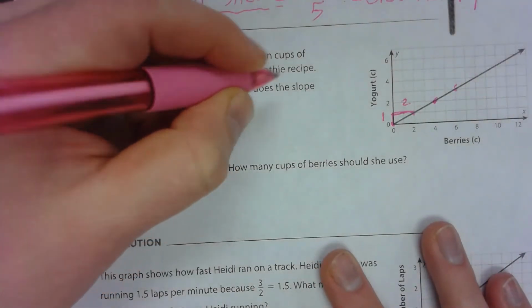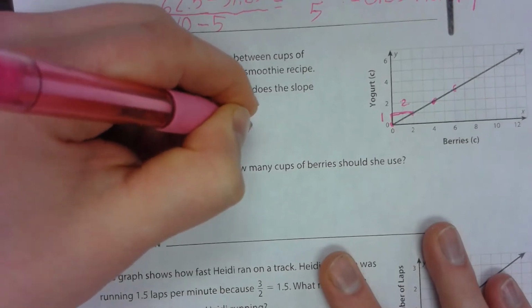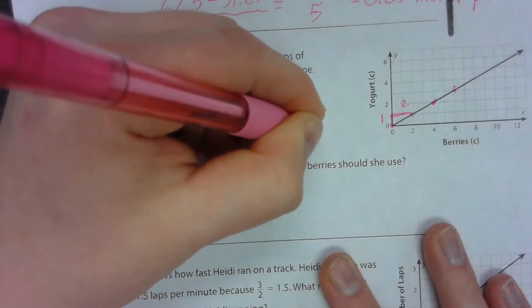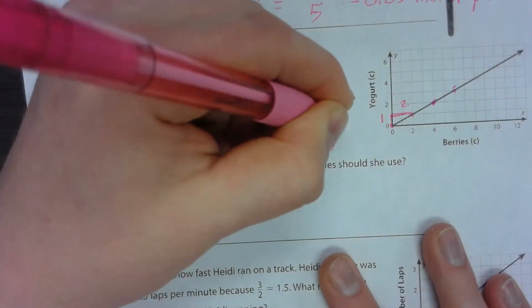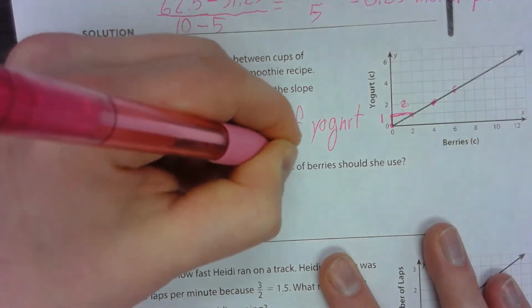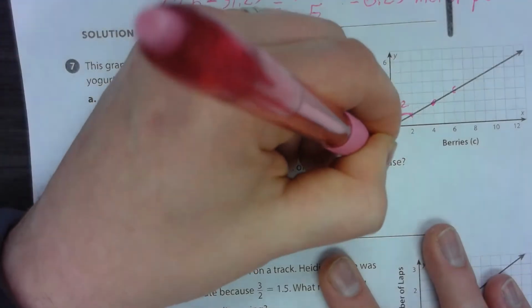We could say that this is 1/2 cups of yogurt per 1 cup of berries.